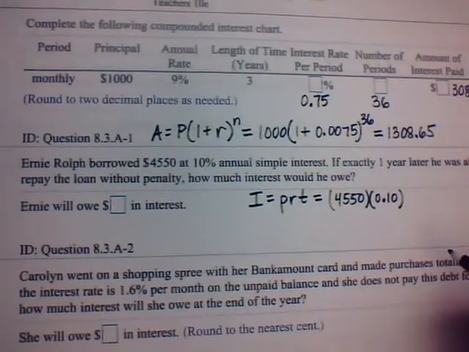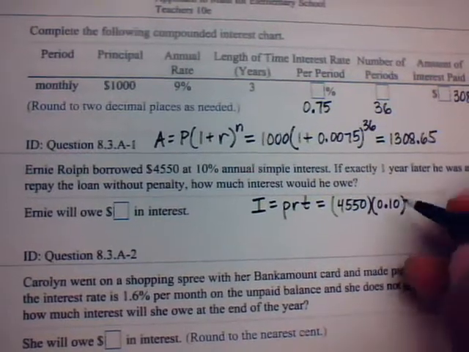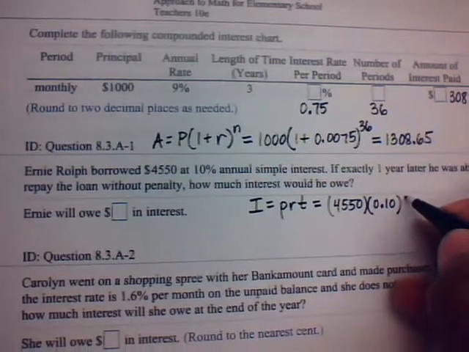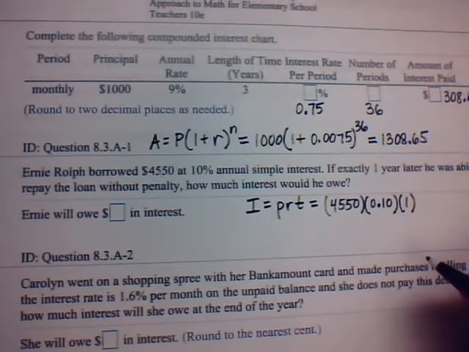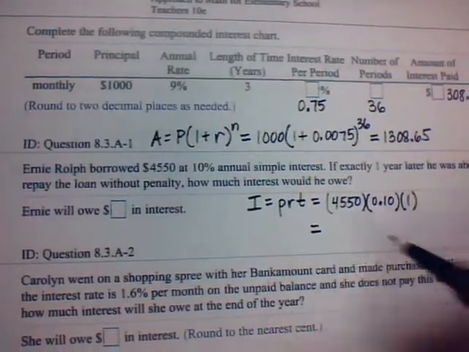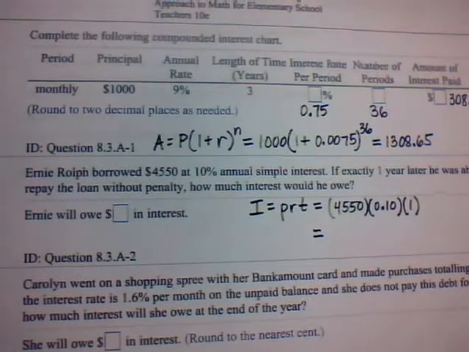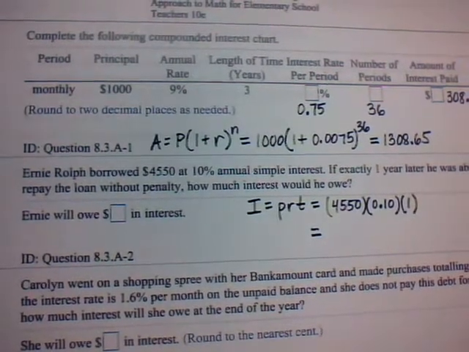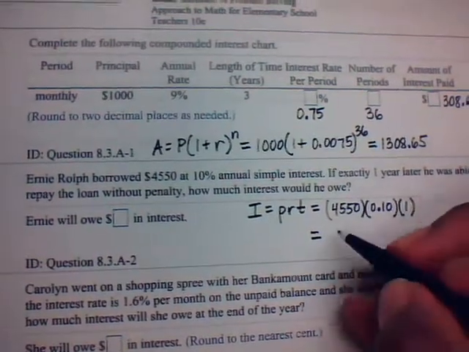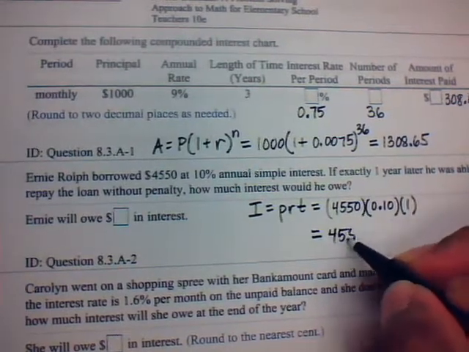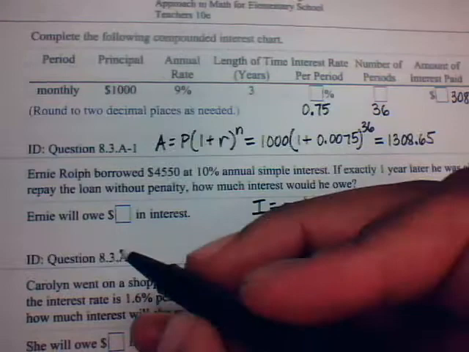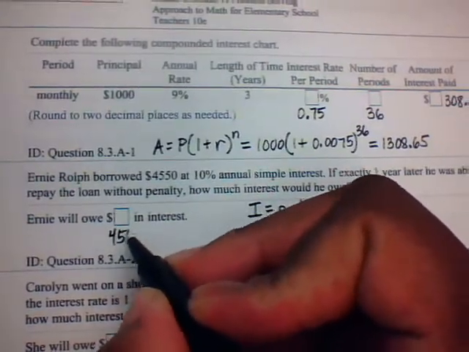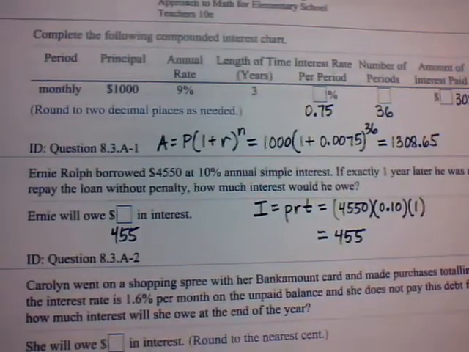We always change a percent to a decimal by moving the decimal point 2 places to the left. And our time, which is T, is 1 year. So if you multiply 4,550 times 0.10 times 1, you'll get $455. So in this case, Ernie will owe $455 in interest.